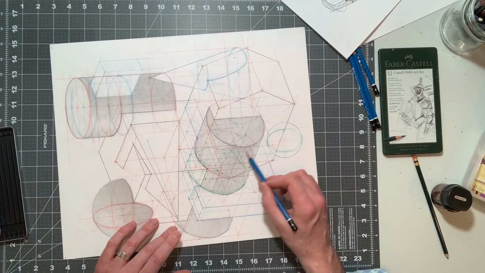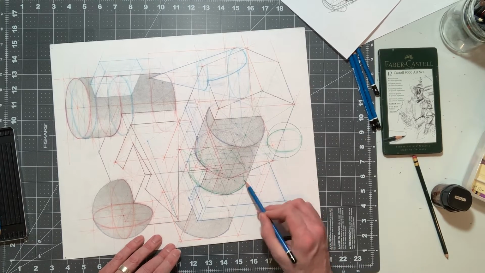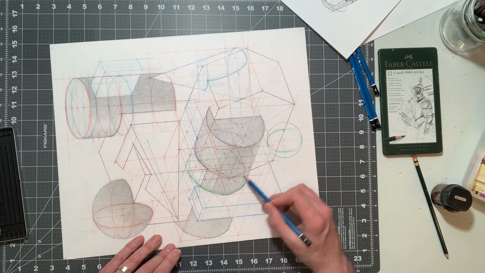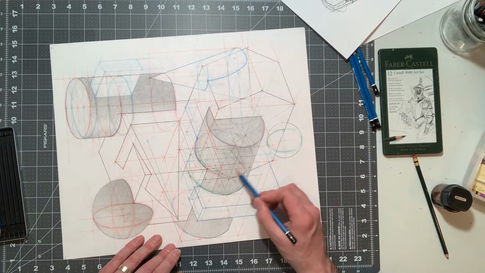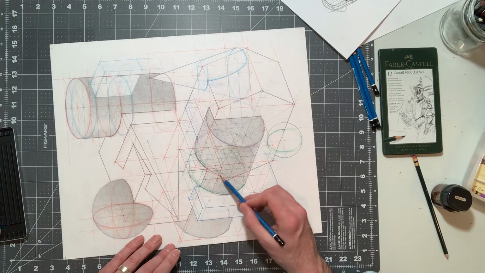And this might be enough. I'm getting closer to getting that slightly darker area.